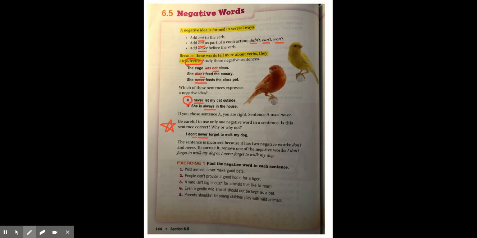If I were to say that sentence with a double negative, it says we don't never. That would be wrong. And you can see the sentence is incorrect because it has two negative words, the don't and the never. So we'd have to get rid of one of them. We could either say I don't forget to walk my dog or I never forget to walk my dog, but we can't use both of them.